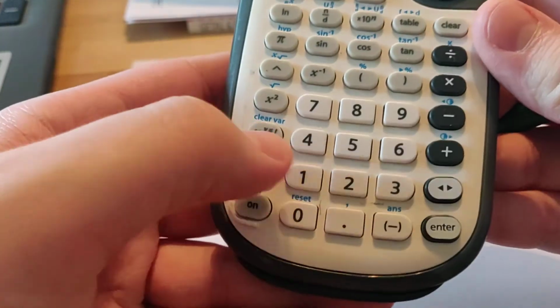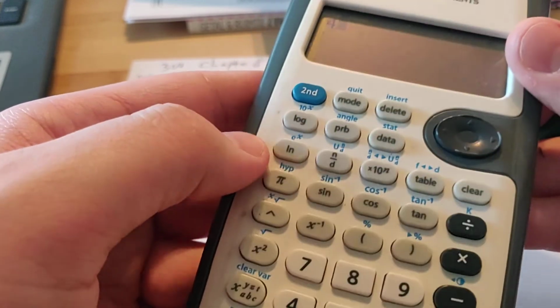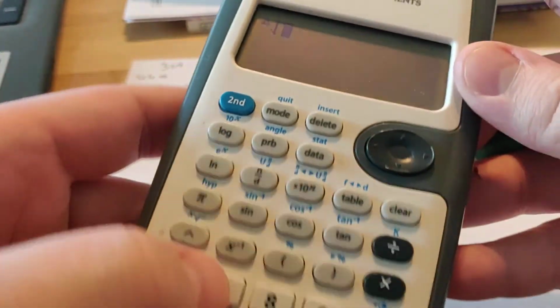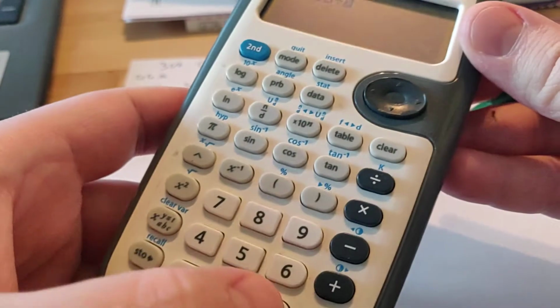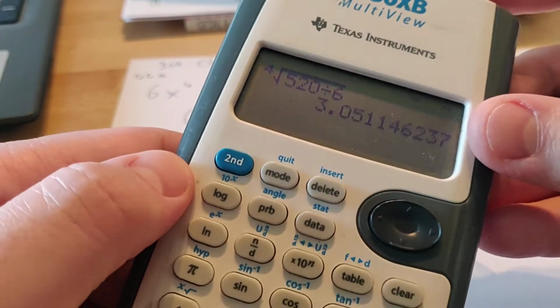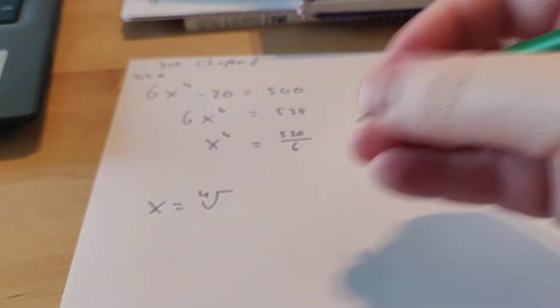Right, first we're going to press the 4, because that's the power that we want to use. Then we press this button, and then we press this button, because then you see the fourth power root of, in this case, 520 divided by 6. So if you type that in, you get this number. So we round it off to two decimal places, so that's 3.05.